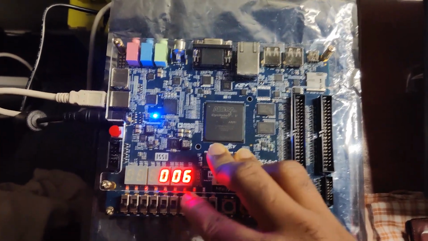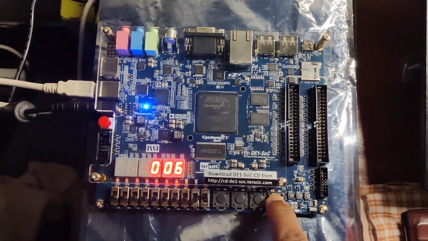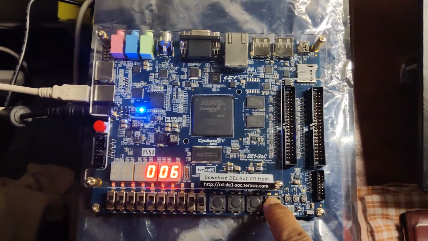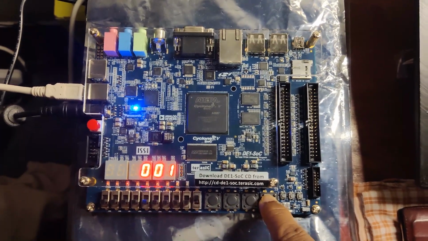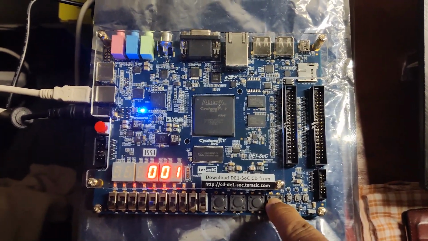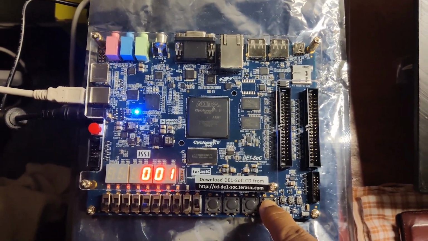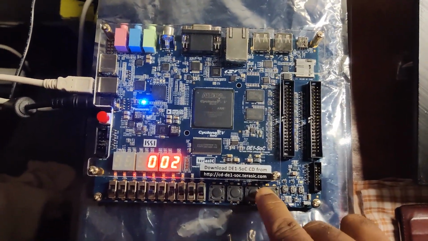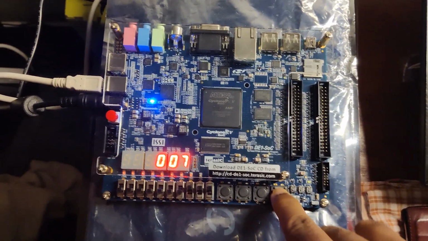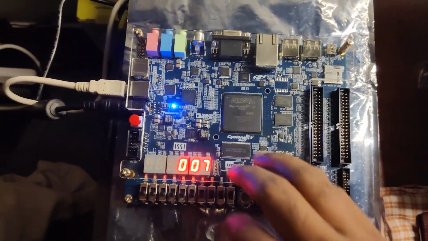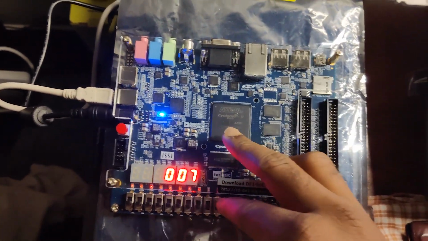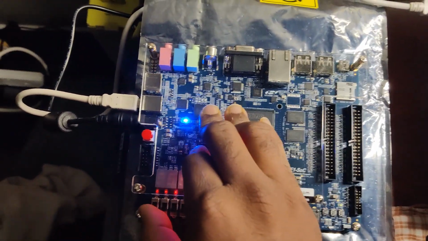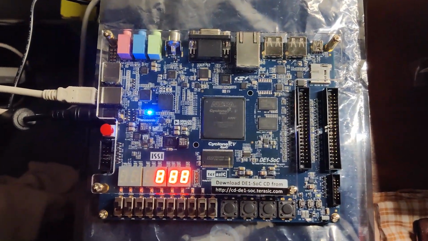Let's say I just give the input as 1 and continue to push the key button. The average will drop down and will latch to 1. And let's say if we want to reset the average, we'll just push the last switch to high.